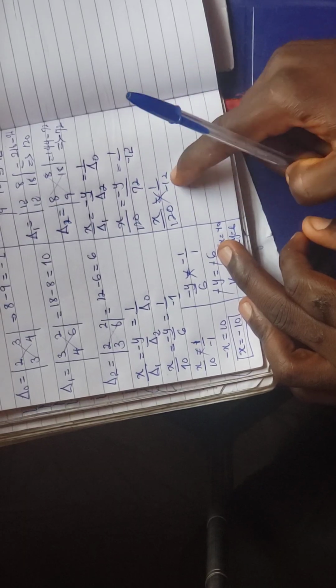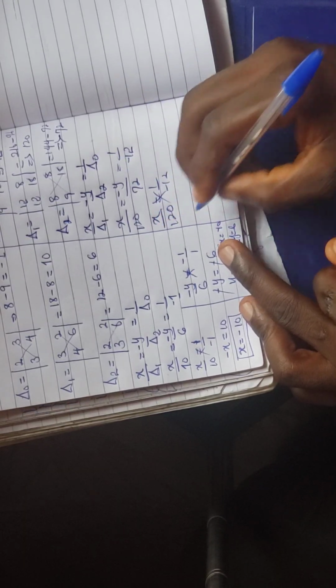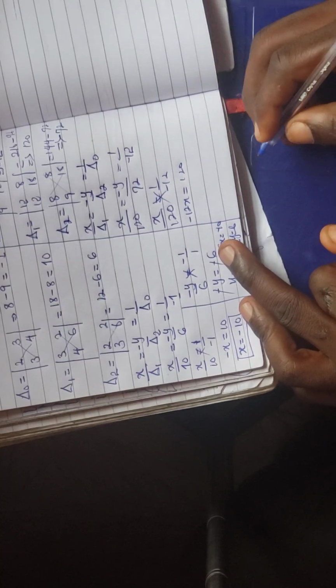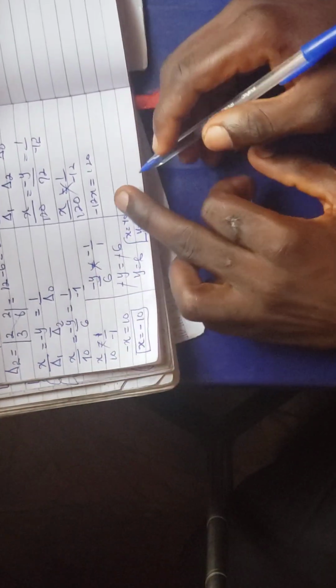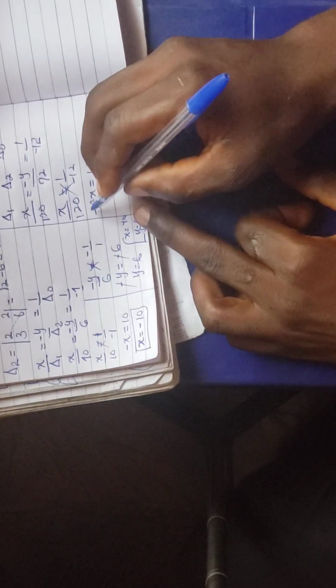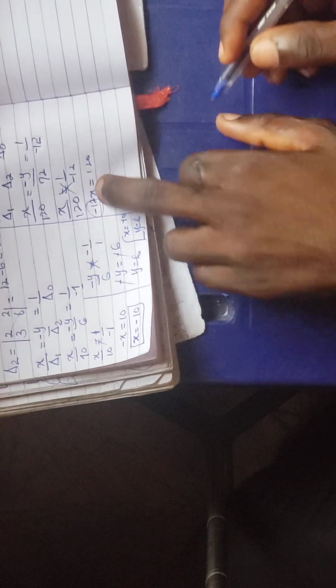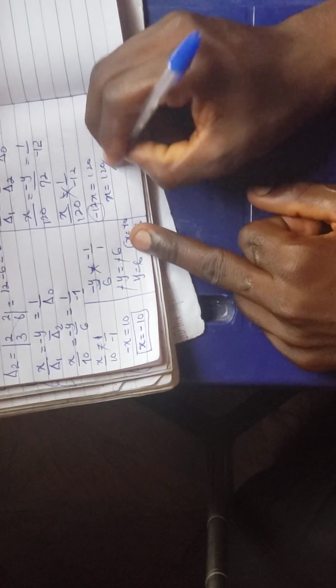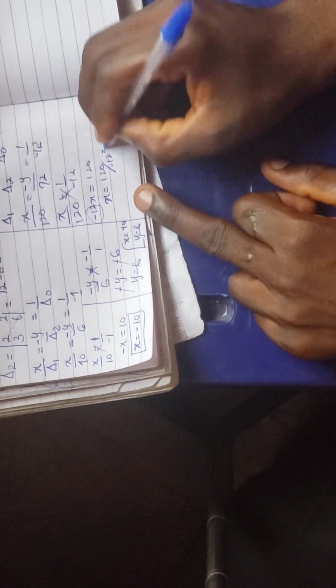So I cross multiply. This times this is equal to minus 12 x is equal to 120. Is that taken? So we have minus 12. So we divide both sides by this because it's disturbing x. Is that taken? So x is equal to 120 divided by minus 12. So it will give you minus 10.